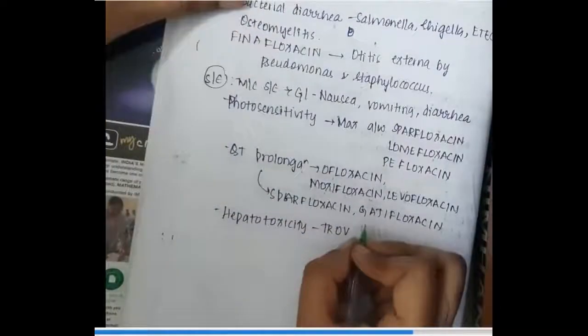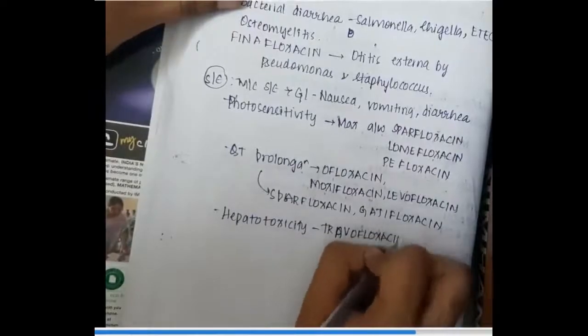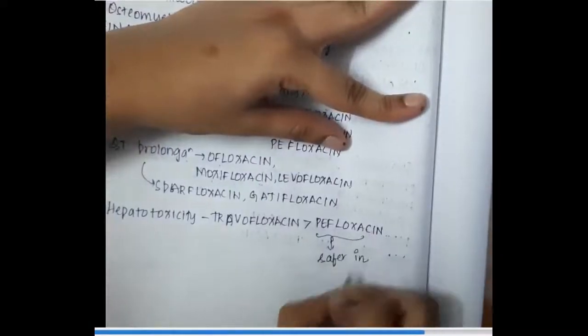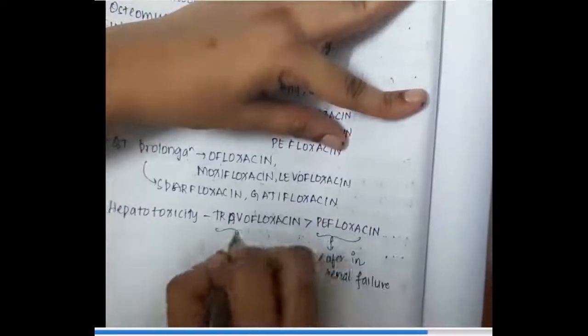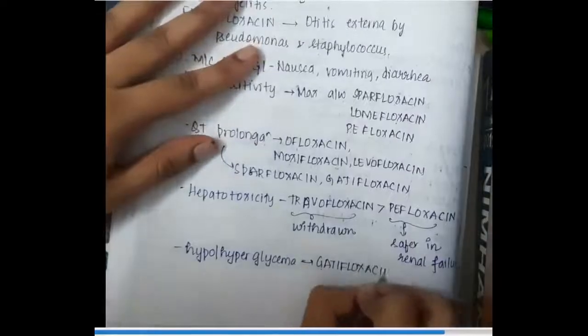Then hepatotoxicity. Hepatotoxicity is mainly caused by trovafloxacin followed by pefloxacin. Pefloxacin is safer in renal failure, whereas trovafloxacin is mainly withdrawn. Then we have the side effect of hypo or hyperglycemia. This side effect of hypo or hyperglycemia is caused by gatifloxacin. Because of this side effect, this drug is withdrawn from the market.